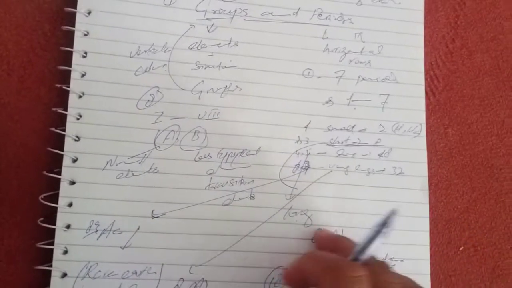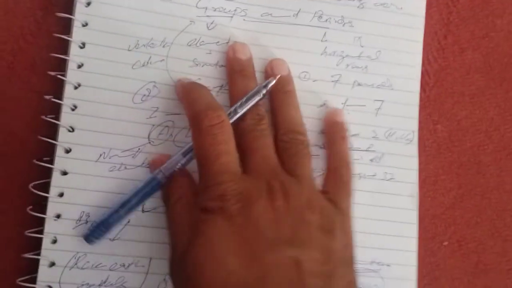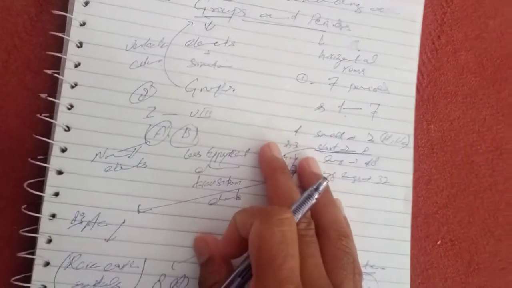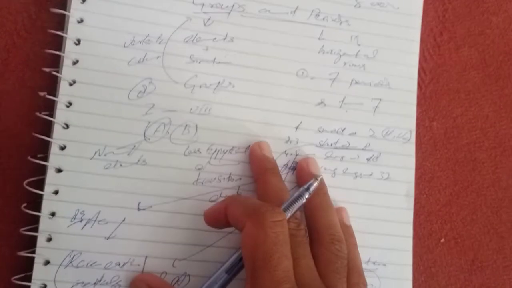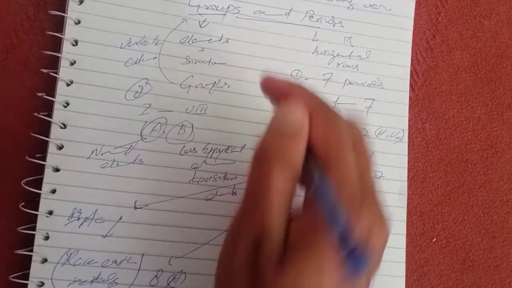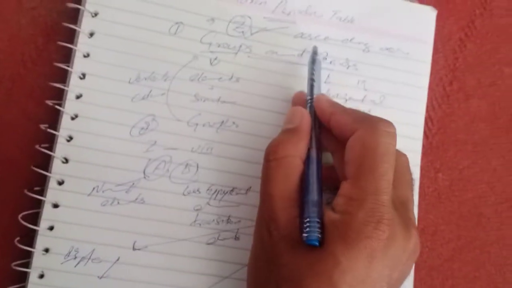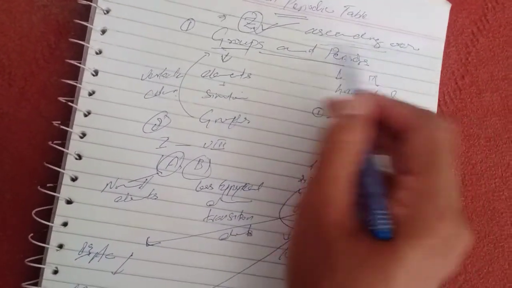We can recap our today's topic. Please listen carefully. Today our topic of discussion was the modern periodic table and its properties. First, it is based on atomic number, not atomic mass. And second, it is arranged in which order?